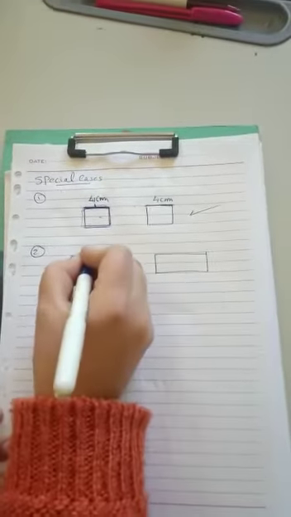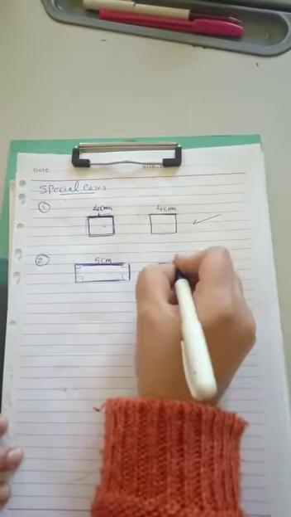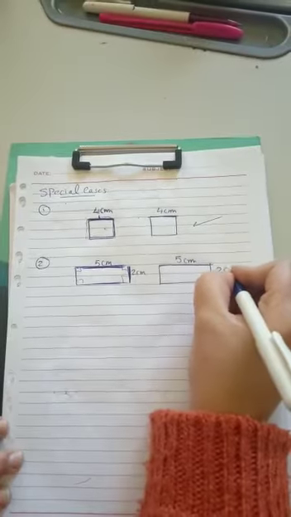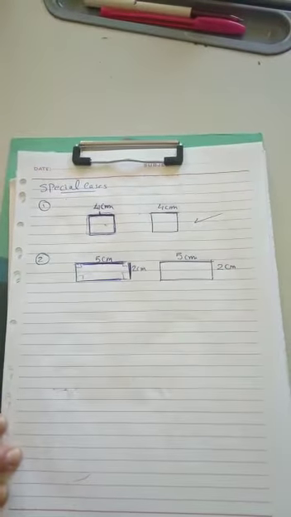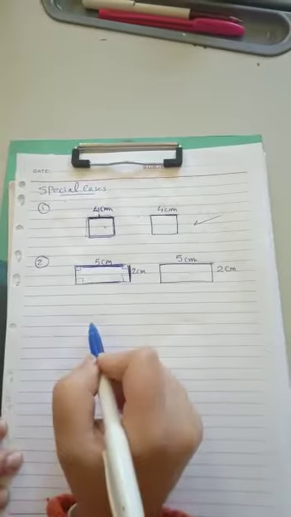We know that in a rectangle, each two opposite sides are equal in length and parallel, and all angles are 90 degrees. When the length of the first rectangle is 5 centimeters, and the corresponding side in the second rectangle is also 5 centimeters, and the width of the first rectangle is 2 centimeters, and its corresponding width is also 2 centimeters, then yes, these two rectangles are congruent.